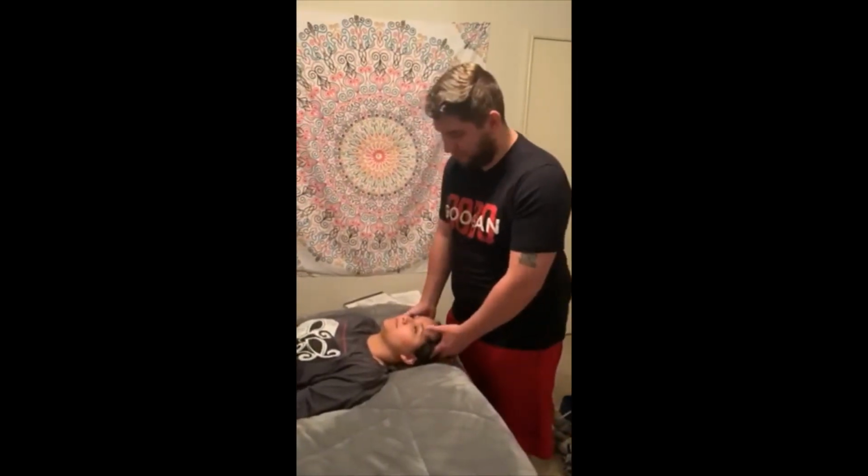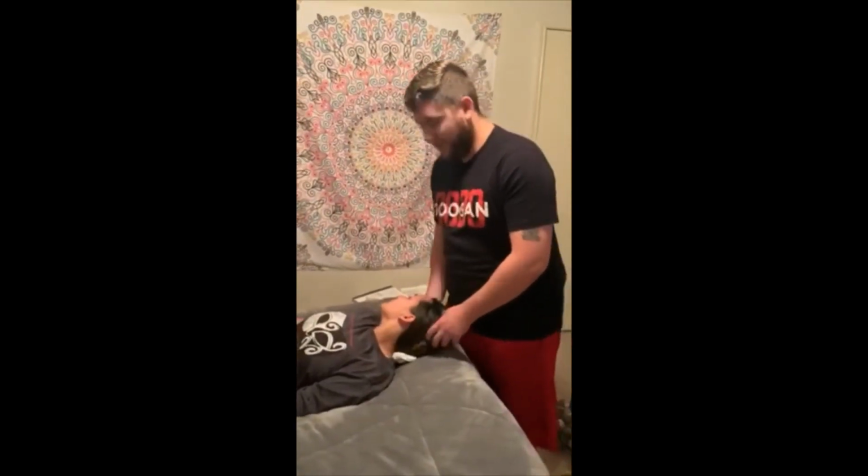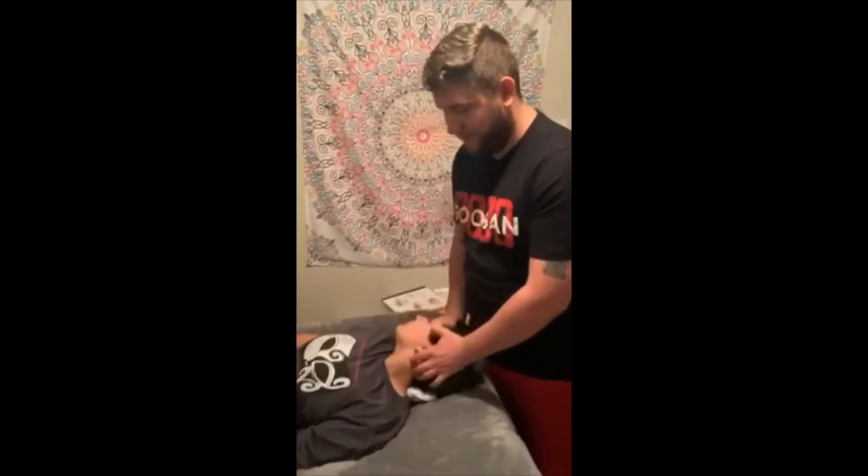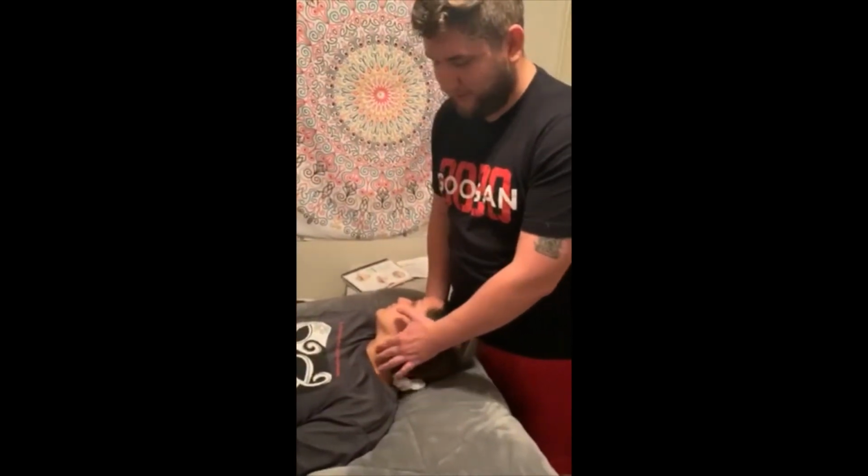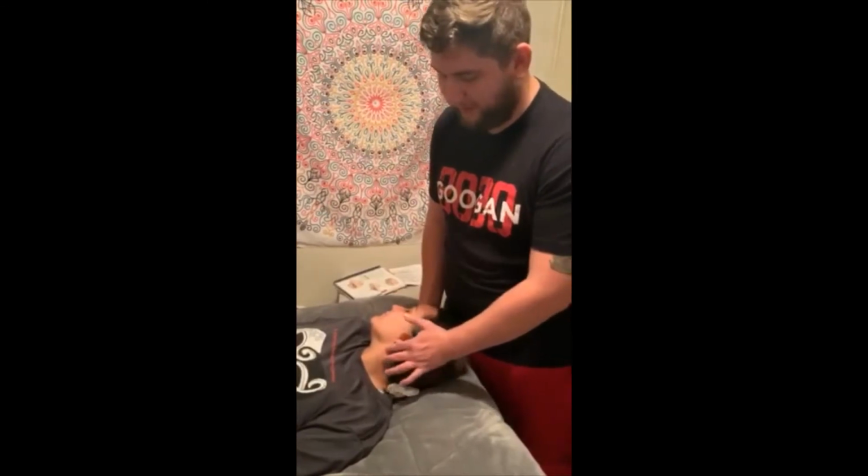To palpate the sternocleidomastoid, you have your patient flex their neck just slightly, and when it bulges right here, this is the sternocleidomastoid. You'll palpate from behind the earlobe down to the clavicle.